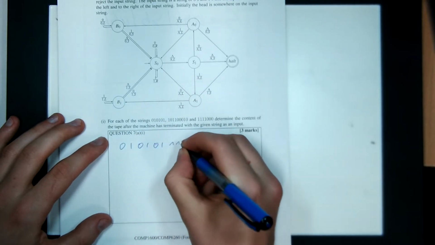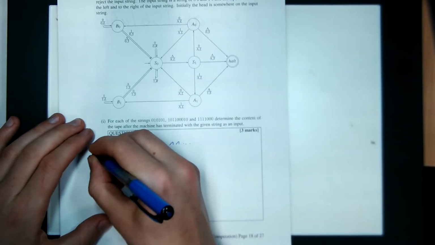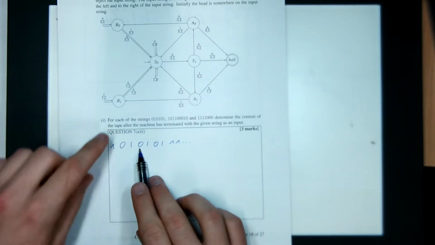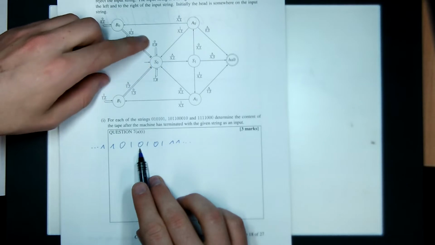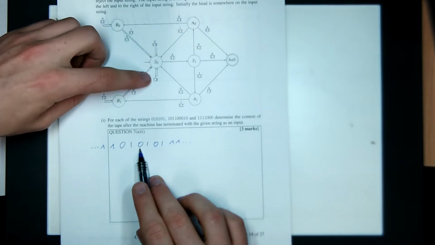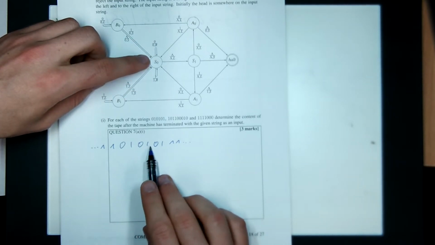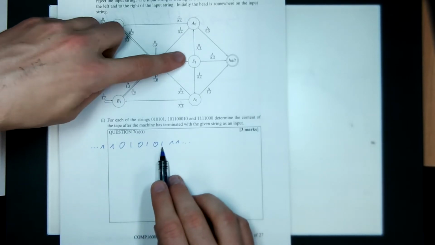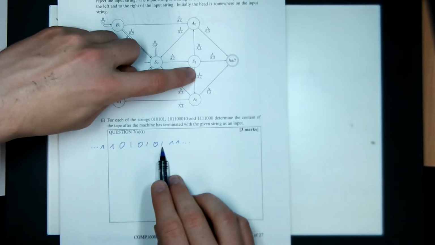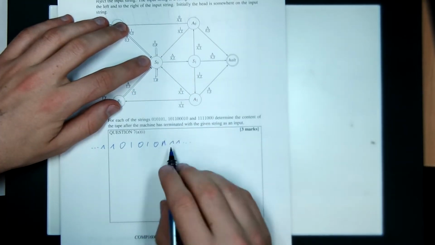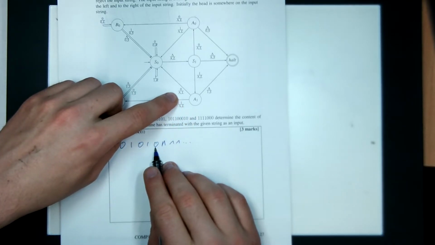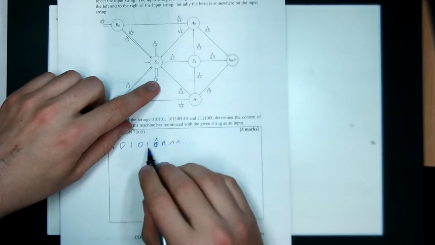We have blanks everywhere else, and the tape head starts, maybe here. So what am I doing? If I see 0, write 0, move right. If I see 1, write 1, move right. So I go step, step, step, step. See a blank, write a blank, move left. Go to state S1. See a 1, blank it out, move left. So I replace this with a blank, and then I move left. See a 0, blank it out, move left again, and then go back to S0.